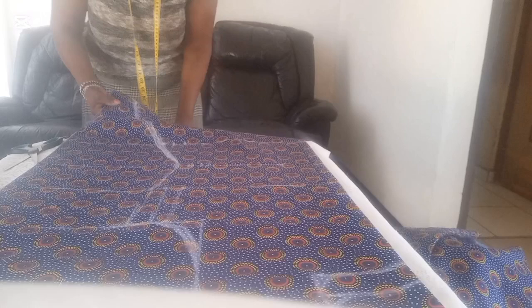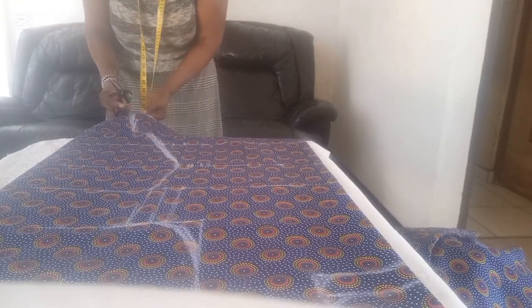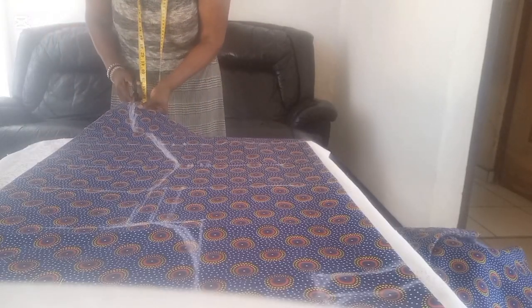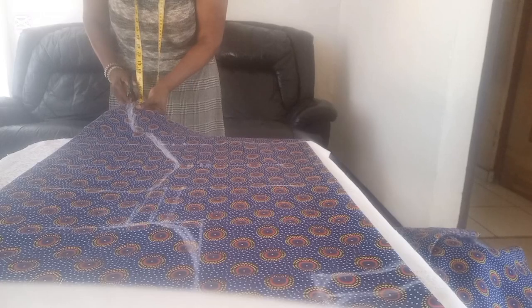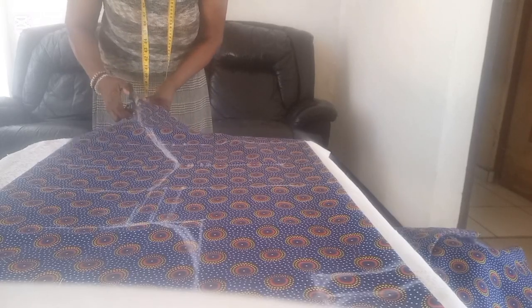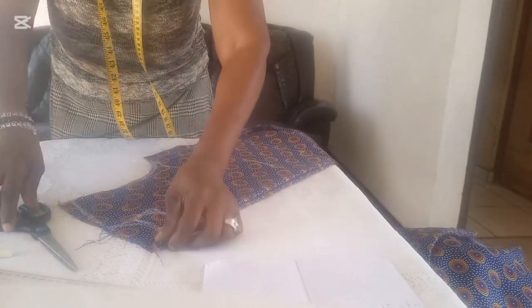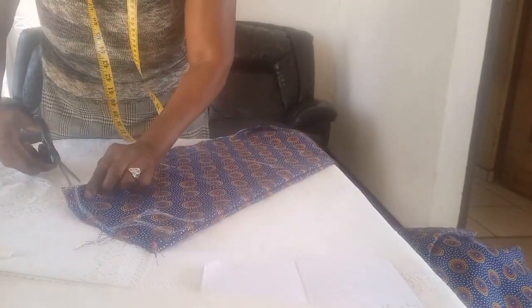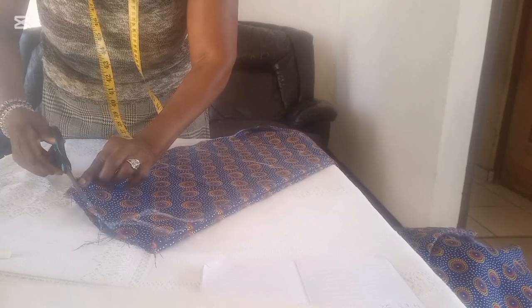There are people who ask the difference between these facings we are talking about. The front facing means it's facing the front. It's used at the front, and then the back facing is used at the back.